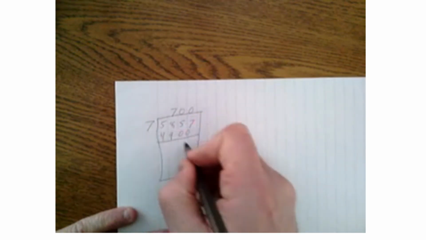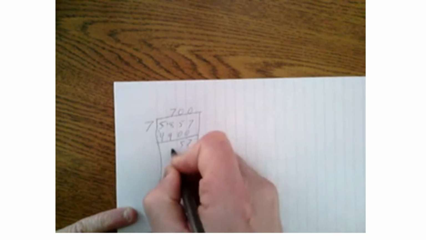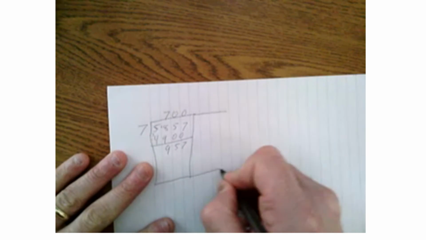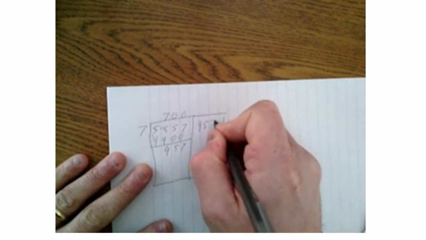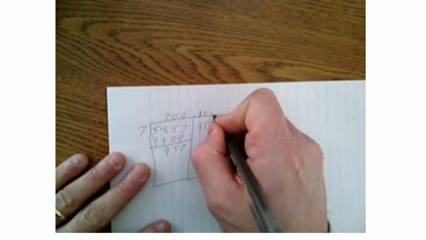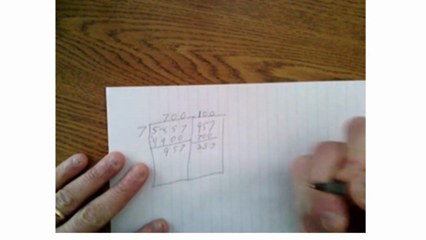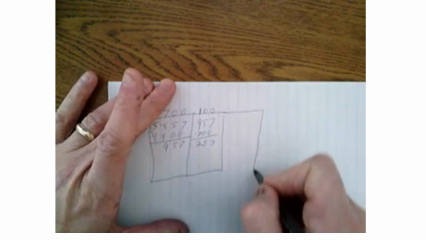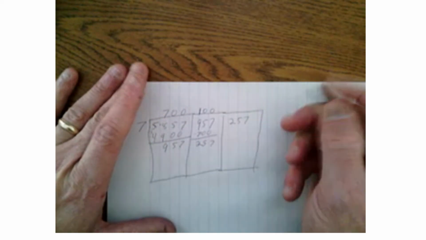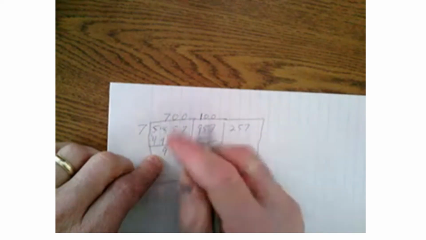Give it a shot. 7 doesn't go into 5, but it goes into 58. We'll try 7. 7 times 7 is 49. I got 957. Not bad. Let's do the next one. 957. Okay, does 7 go into 9? Yeah, it does. Once. So instead of 1, I'll do 100. Instead of 7, I'll do 700. I have 257. See, if I didn't know this ahead of time in the old-fashioned method, we would have already been sunk. This way, doesn't matter. You're still going to be perfect.